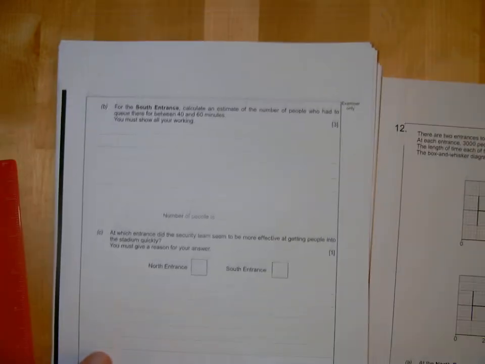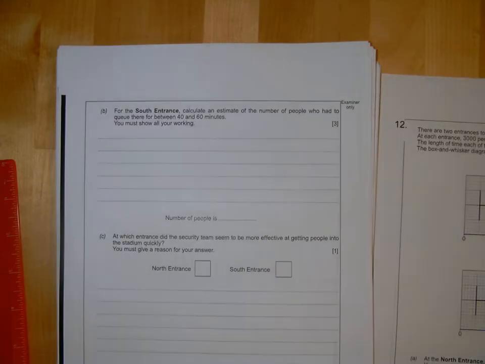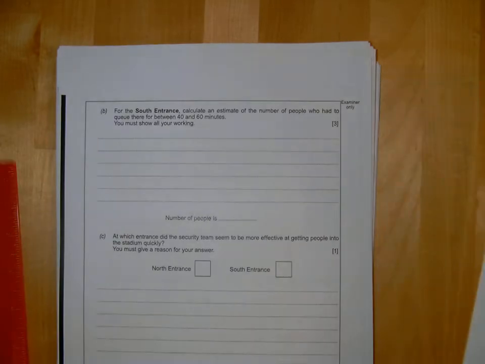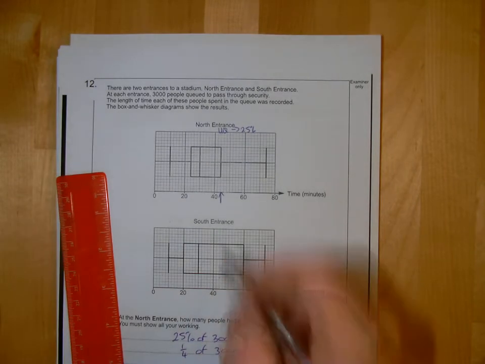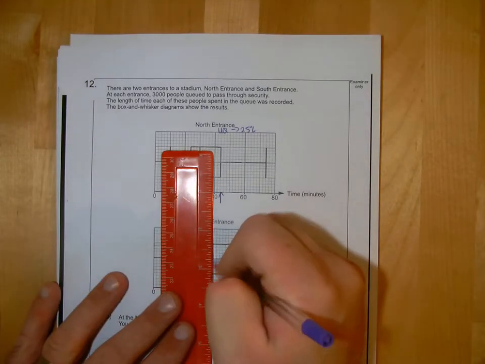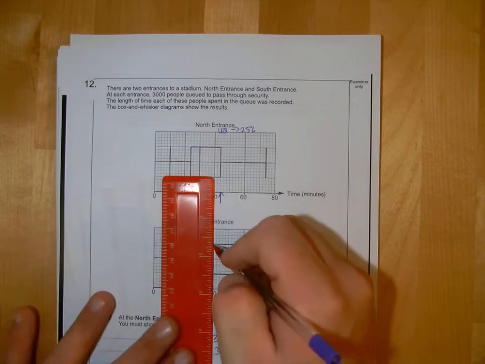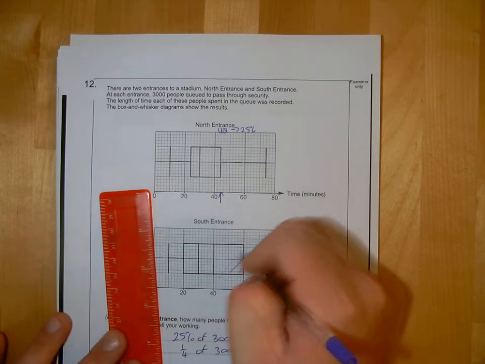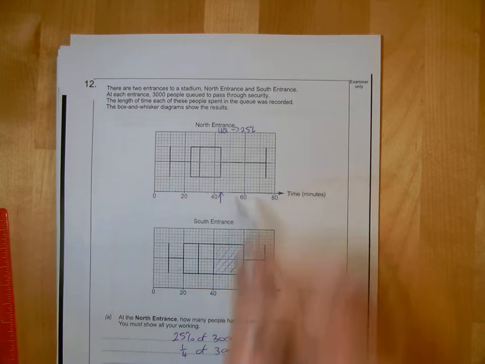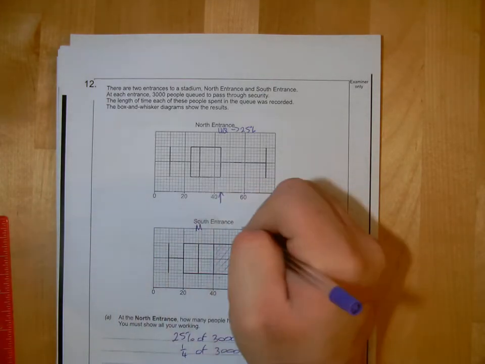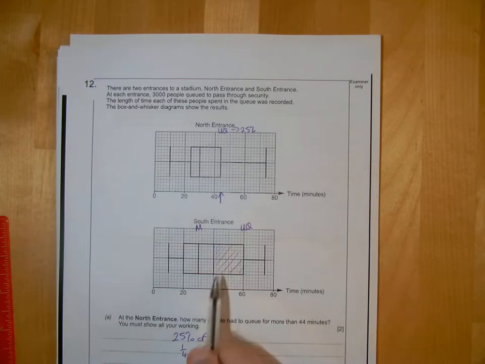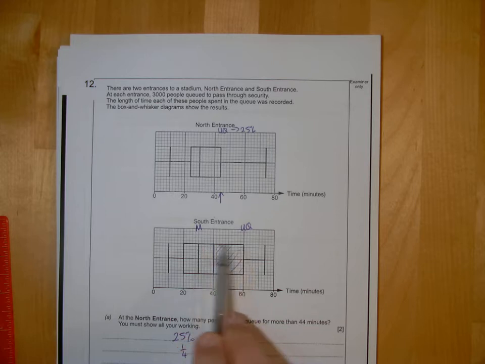For the south entrance, it says calculate an estimate for the number of people who had to queue there for between 40 and 60 minutes. Now let's look at this here. South entrance between 40 and 60 minutes. So essentially, it's everything here, yeah, between 40 and 60 minutes. Now if you look at that there, here we've got the median, haven't we? And here we've got the upper quartile. So between 40 and 60 minutes, if you think about it, it's like two-thirds of that group there.